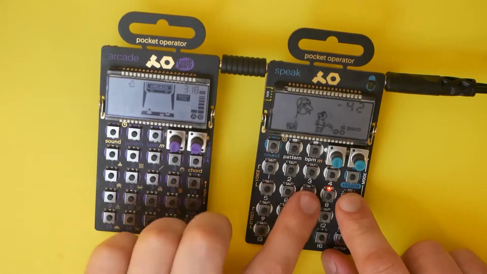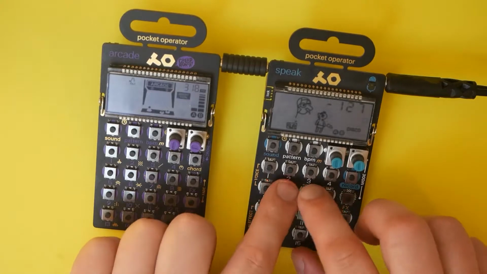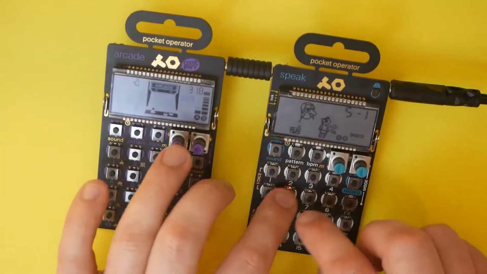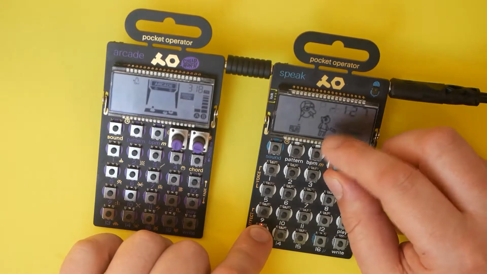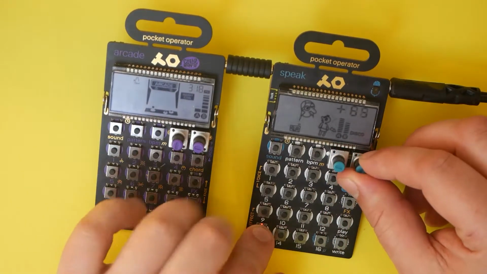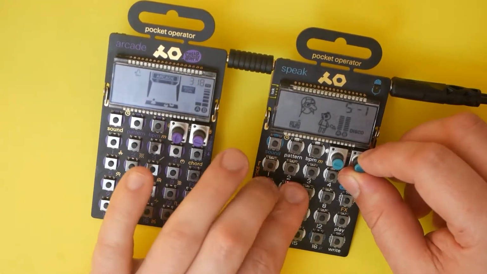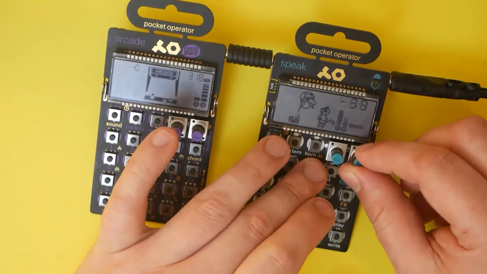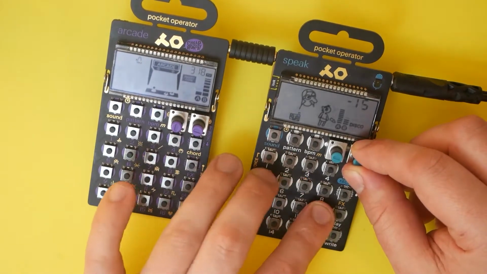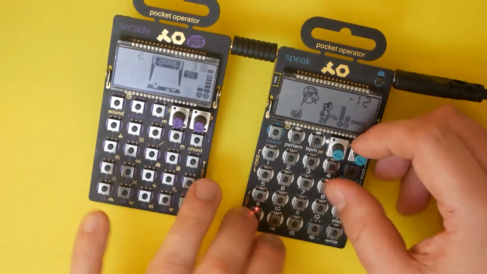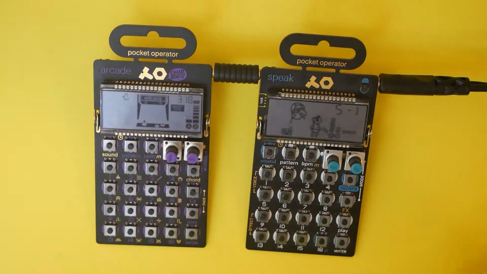I'm going to switch playback style back to robot. So very interesting. You can get quite a bit of sounds out of this little guy.